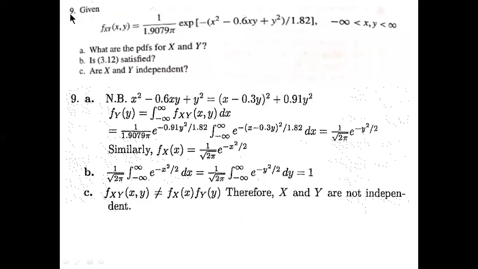Now let us come to the ninth problem. f_XY(x, y) equals 1 by (1.9079 π) times exp of minus (x² − 0.6xy + y²) divided by 1.82, for both x and y between minus infinity and plus infinity. We need to find the PDFs for x and y, check whether equation 3.12 is satisfied at all, and also whether x and y are independent.